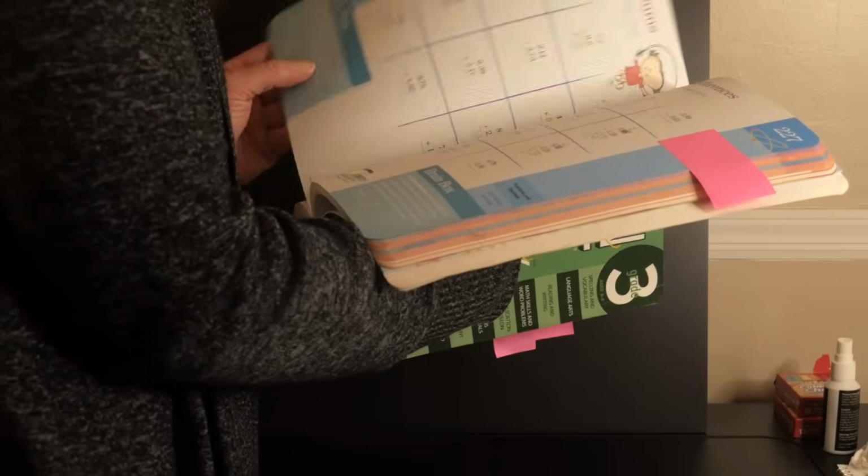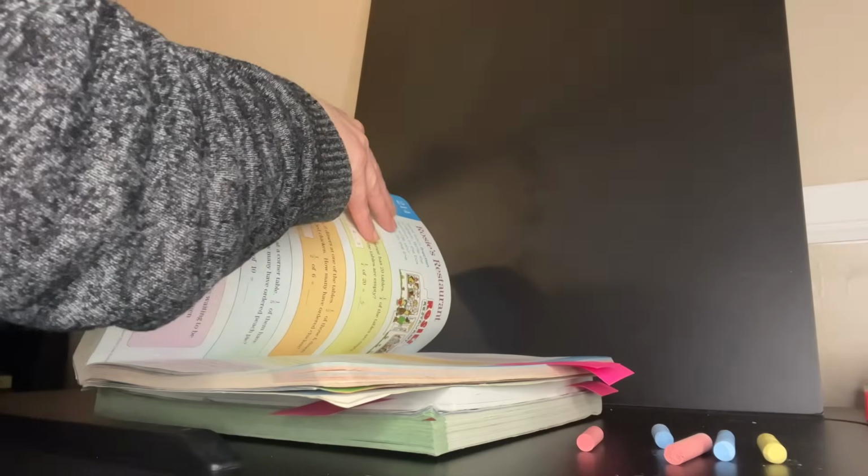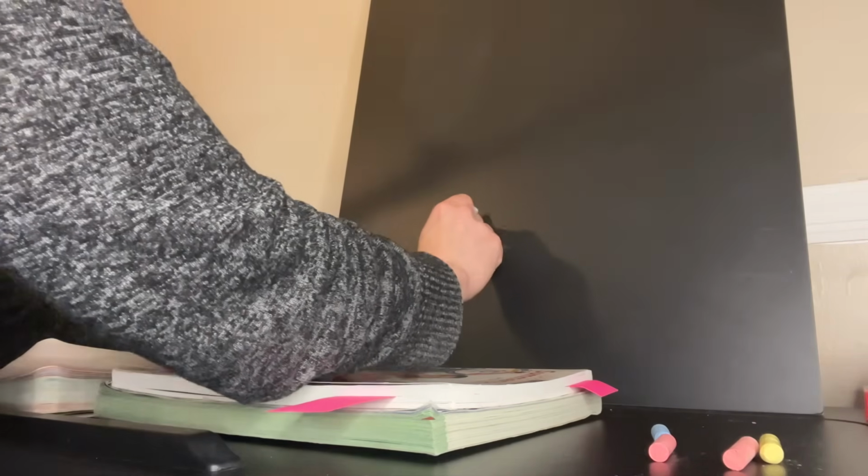All right, so let's do this one first. Okay, let's see here. Let's do, all right, we're going to do a multiplication problem. Let's use the blue. All right, so we have, let's try this one here. Let's do this one.